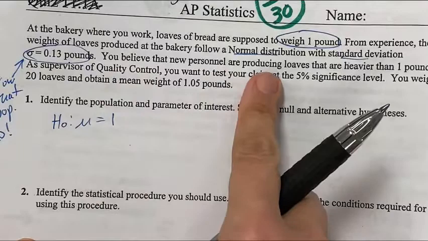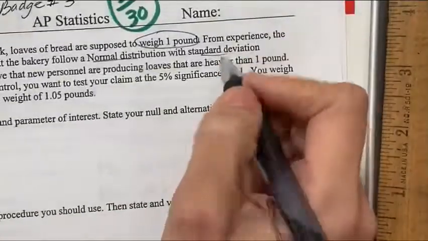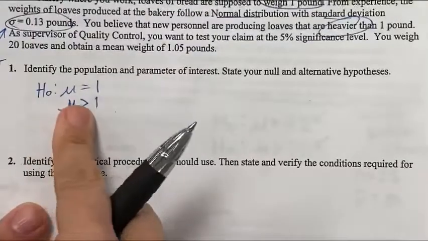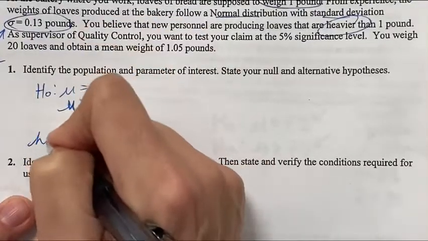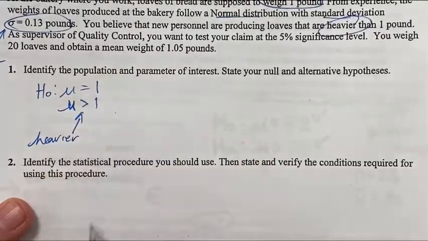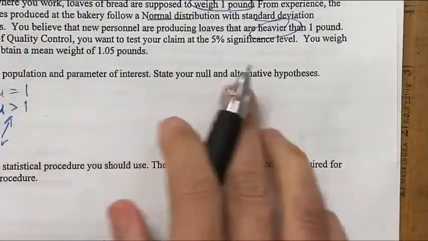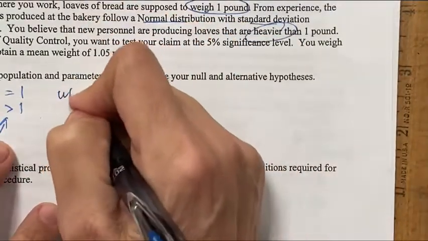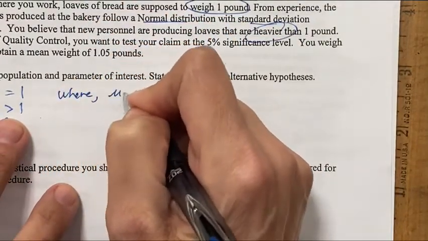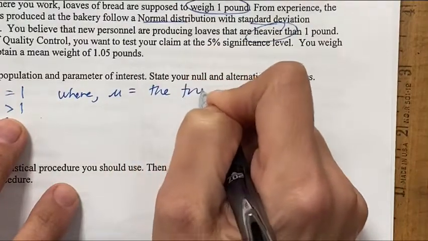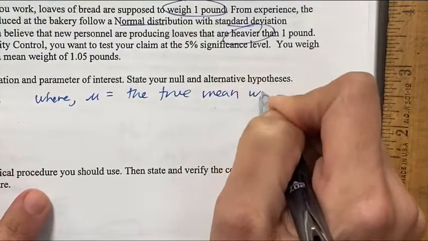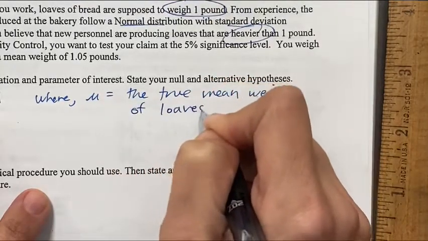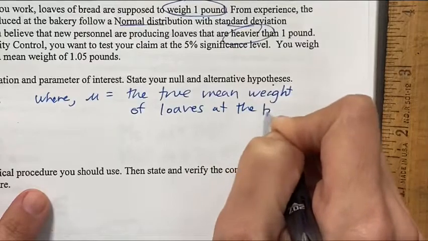You believe that new personnel produce loaves that are heavier. So your sneaky suspicion is they are heavier. I picked that because they said the word heavier. Okay, so I must identify the population parameter and state it. I stated that, and then you have to define what that is, where mu is the true mean weight of loaves at the bakery.